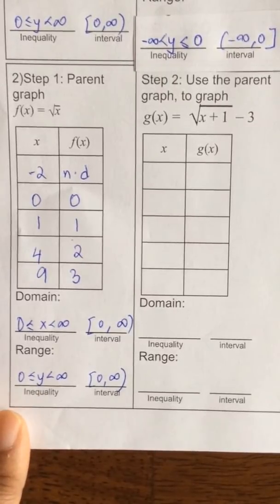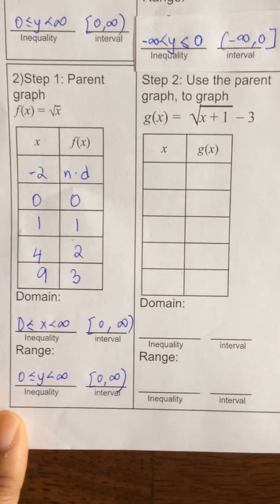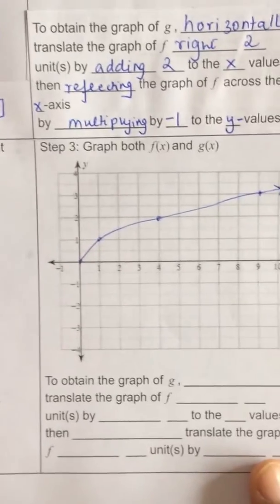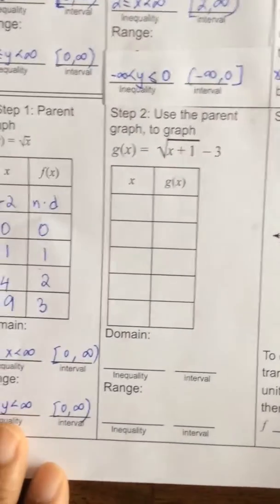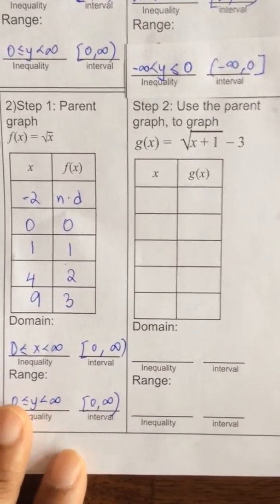Question number 2, the parent graph, I have exactly filled out like question 1. So all the x values are filled out, the domain and the range is filled out in the exact same way as we did it in question 1. And I have also already plotted the parent graph. We are going to start with step 2 really.